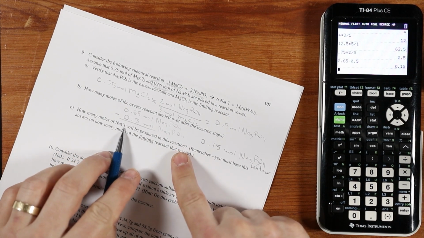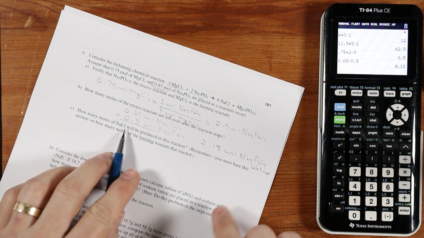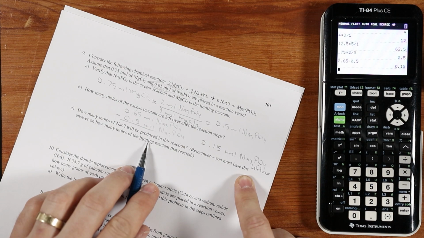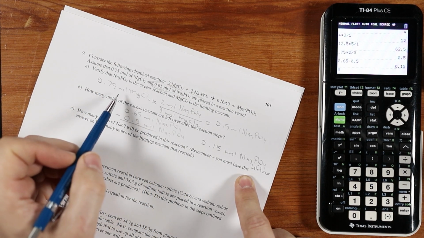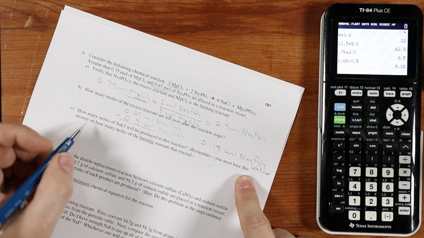Right? How many moles of NaCl will be produced in this reaction? Okay, I must base this answer on how many moles of the limiting reactant react. So if my limiting reactant is my magnesium chloride, I have to start there.